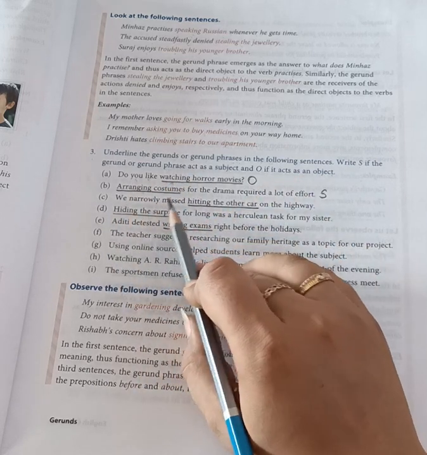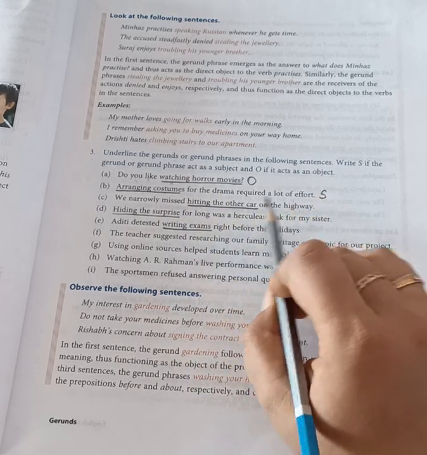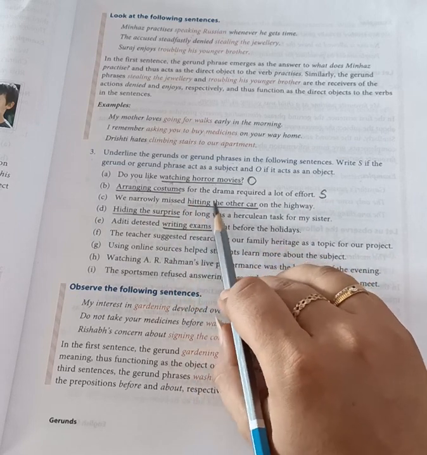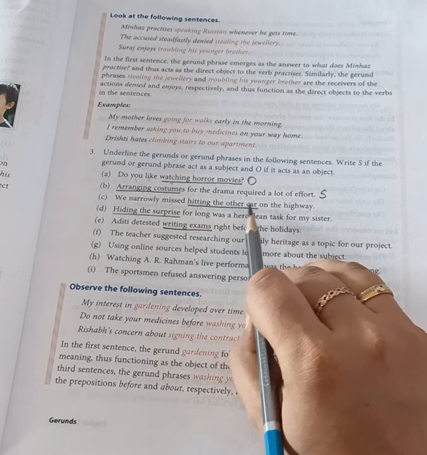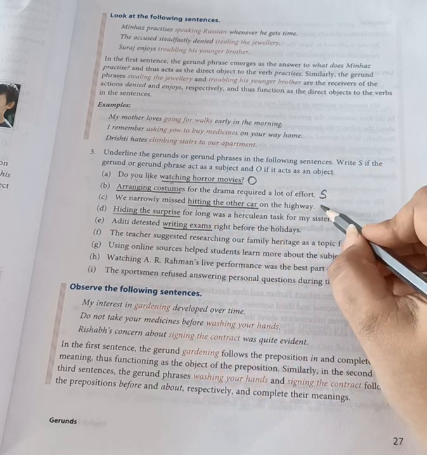C. We narrowly missed hitting the other car on the highway. Now we narrowly missed. Missed what? Hitting. Hitting what? The other car. So this acts as an object. So hitting the other car is a gerund phrase and it acts as an object here.